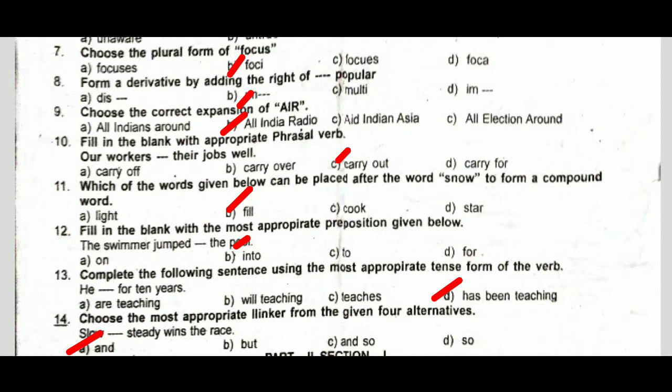Ninth one, choose the correct expansion of AIR. So your options are all Indians around, all India radio, aid Indian Asia, all election around. So all India radio. 10th one, fill in the blanks with the appropriate phrasal verb. Our workers dash their jobs well. Options are carry off, carry over, carry out, carry for. So the answer is carry out. Our workers carry out their jobs well.